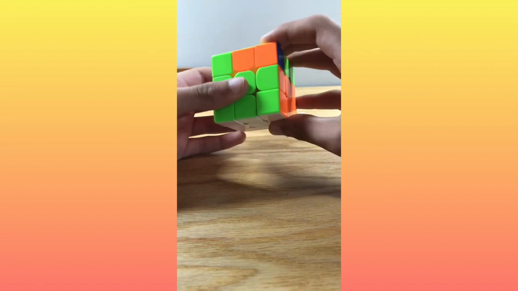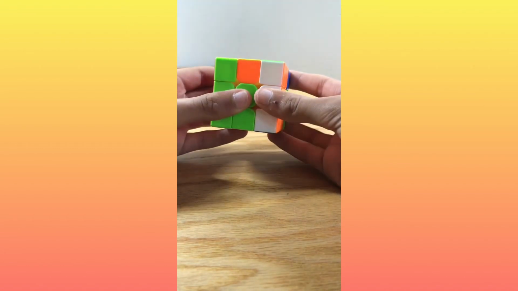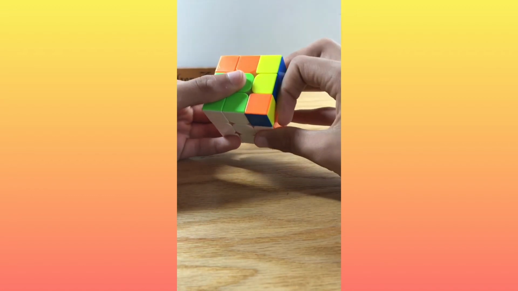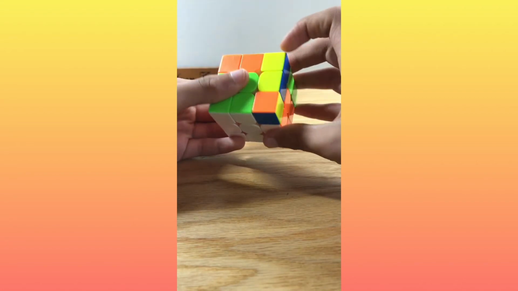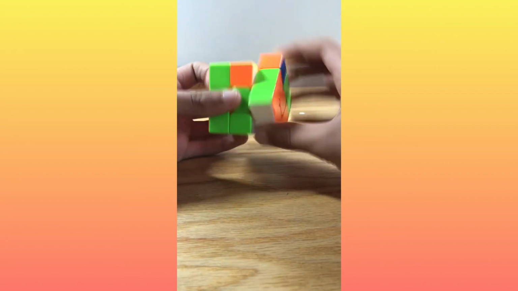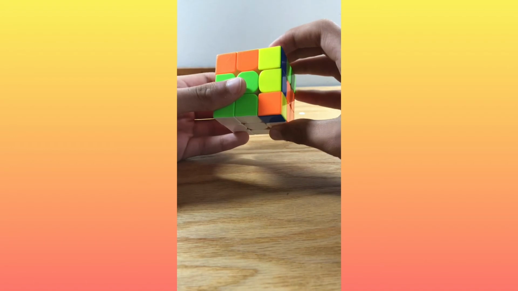Actually, it's the first 3 moves of the Righty move. It's up, out, and then down. So that's the first part of this J-Perm. The first 3 moves, don't be tempted to use this finger. I know it might be tempting, but only do the first 3 moves.